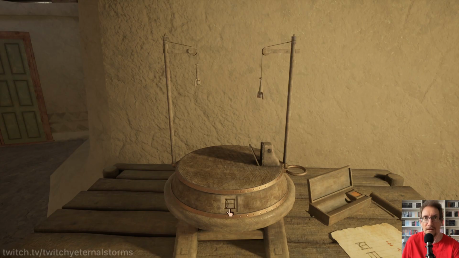4, 5, 6, 7. Okay, so that was 7. Also makes sense, because we have the horizontal line, which is 5, and we have this lens thing, which is 2. So that's 7 then. 7. What numbers do we have? We have 1, 2, 3, 4, 5, 6, 7, 8, 9. Is there a 0? Maybe just an empty square.